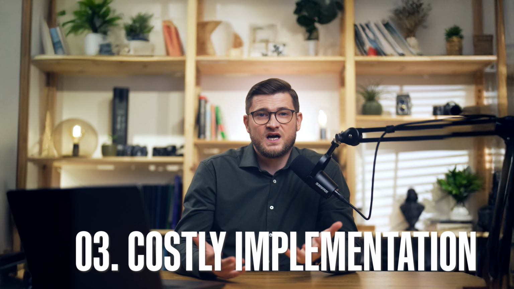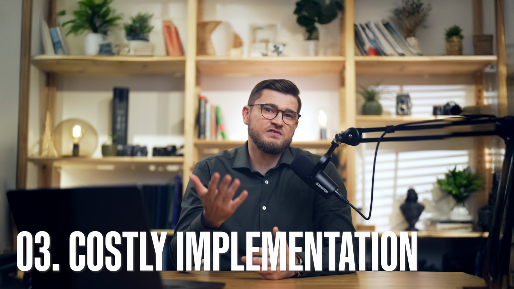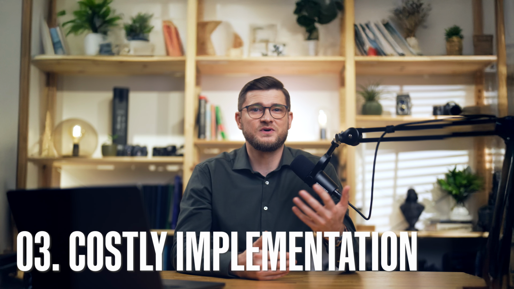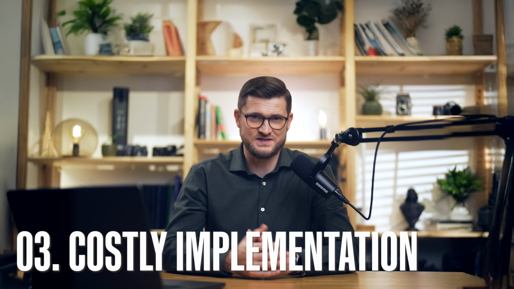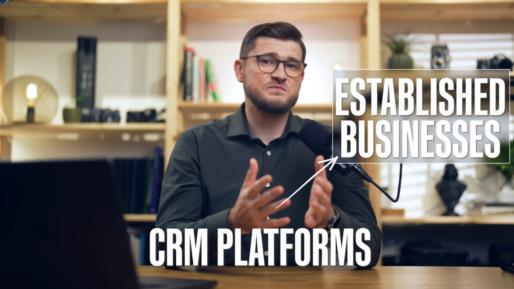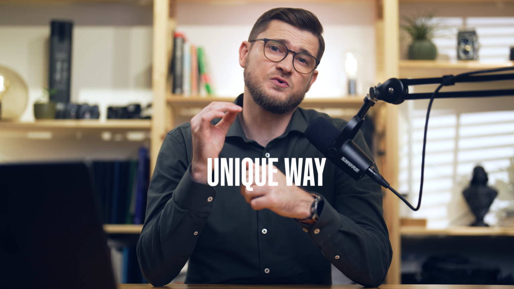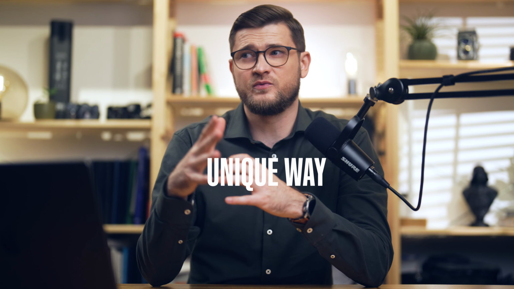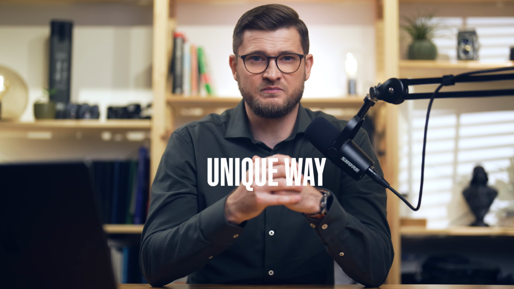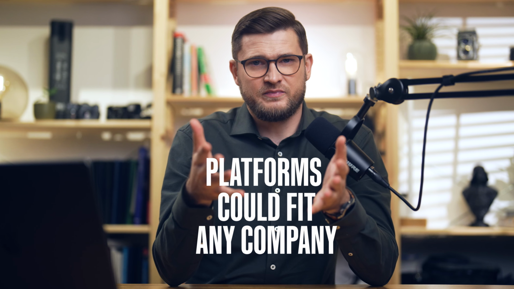Now, third is costly implementation. While you can save a lot of money on licenses, you may need to hire an expensive specialist to implement the system. Platforms are great for established businesses and startups, or they could help you in cases when you approach your industry in a very unique way and your business processes are very different from your competitors or similar companies on the market. So in case you would use niche CRM, it would not fit your business processes. Generally, with the right approach, platforms could fit any company, but they require knowledge and a lot of attention to detail.